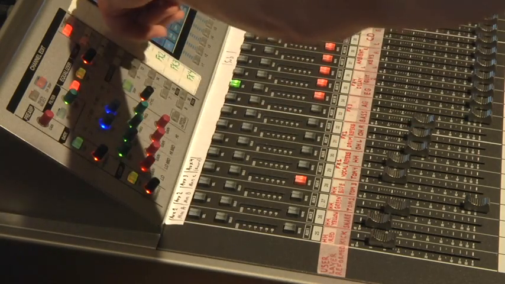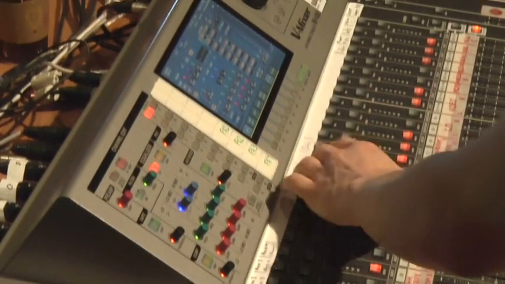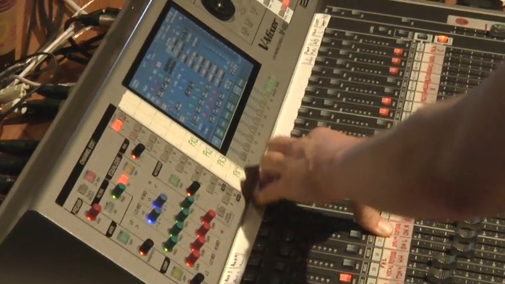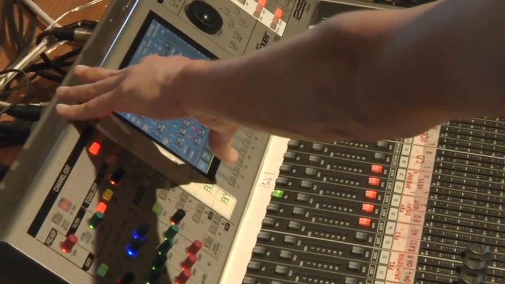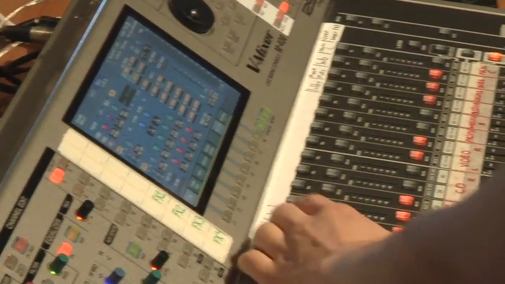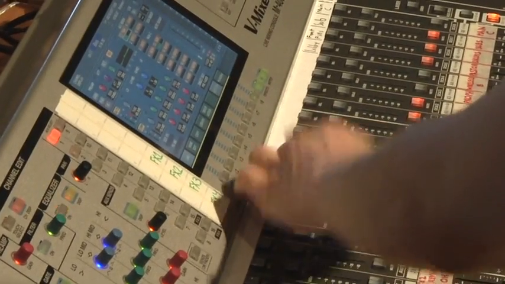Next we have CD mon. What's that? It's nothing. Don't worry about it. I don't know why it's there. Bass. So bass guitar. So now we get to the guitars section of the board.